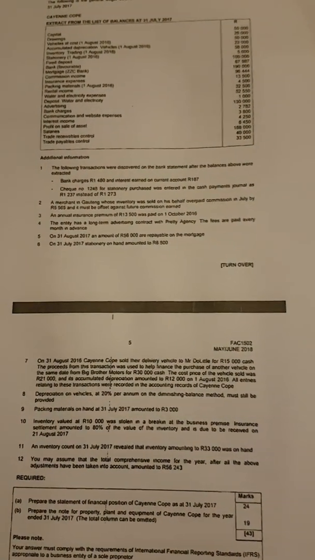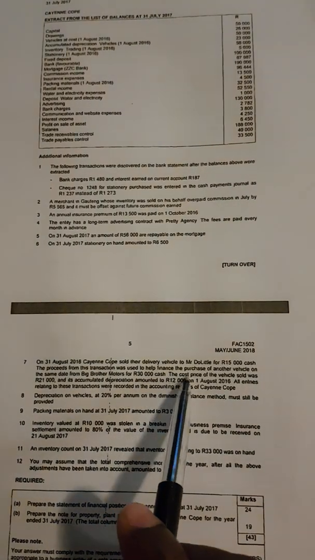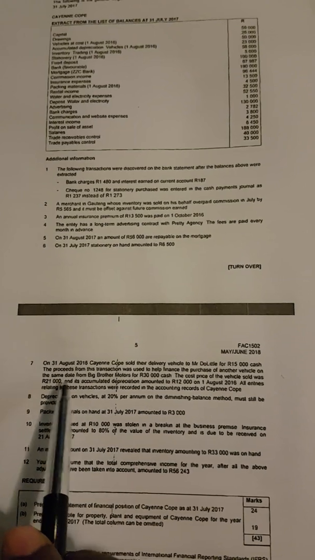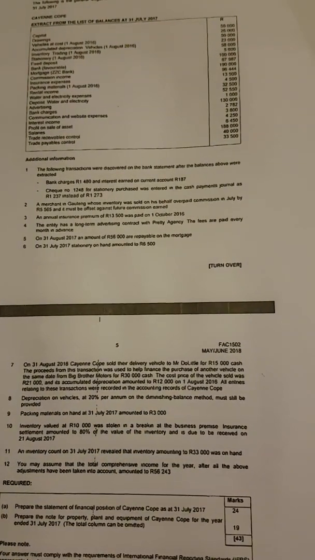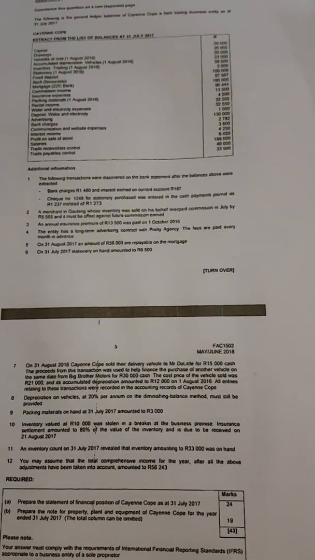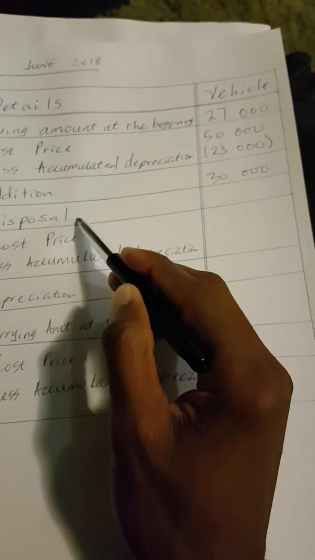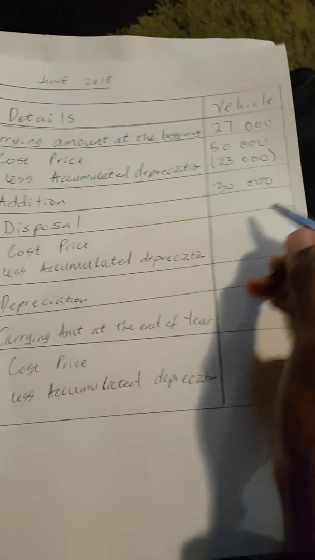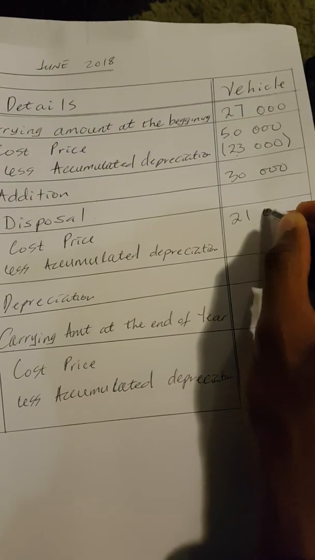But there is something. If you look down here, they're saying the cost price of the vehicle sold was 21,000, and the accumulated depreciation amounted to 12,000 at the 1st of August 2016. So the cost price of a disposal is 21,000. So you'll come to your disposal. Disposal is what you sold during the year. And then how much was the cost price? It was 21,000. So they said it's 21,000. So cost price is 21,000.